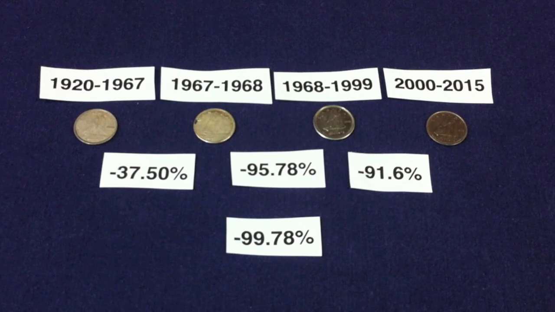We hear it a lot in the silver stacking community and also in some of the economic forums that I go to, mostly Austrian economics, that the dollar has decreased 90% in today's value. And you can even just see here, looking at these Canadian dimes, the metal content alone has decreased 99.78%. So a huge decrease in value from the 1920 to 1967 80% silver coins up to our modern steel dimes.